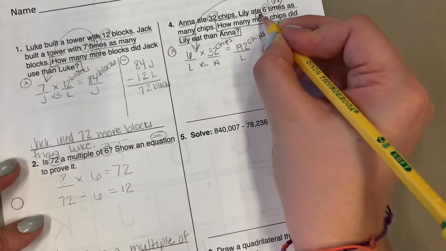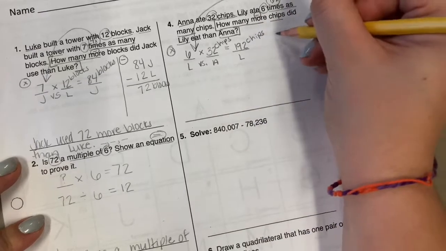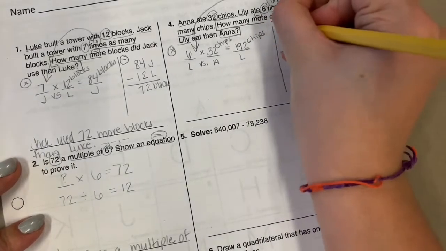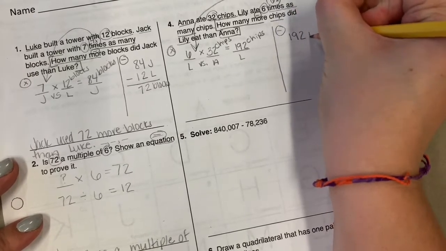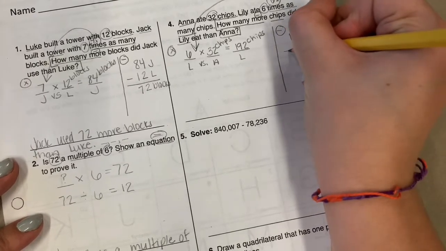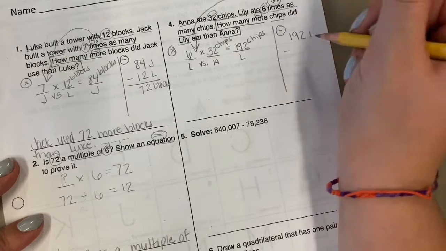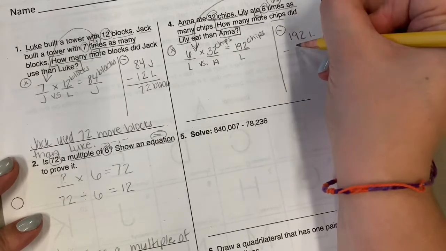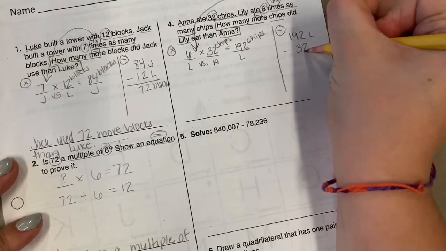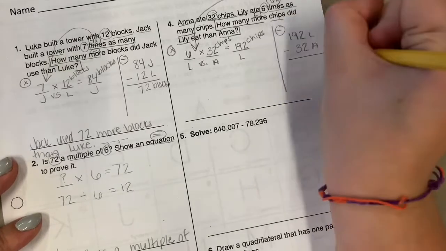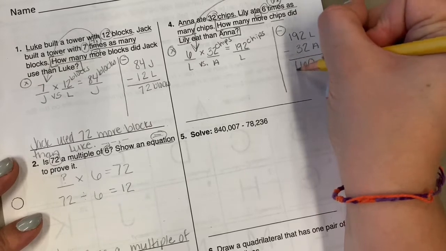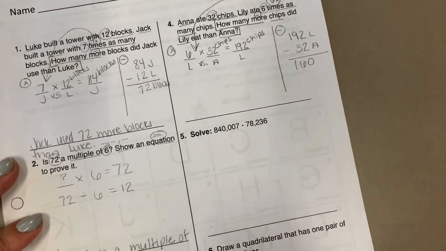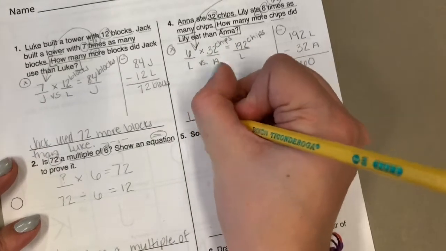The next step that we need to take is to find out how many more. Make sure you know that how many more tells us we're going to have to subtract. And it's the 192 chips that Lily ate minus the 32 chips that Anna ate. 2 minus 2 is 0, 9 minus 3 is 6, 1 minus nothing is 1. She ate 160 more chips than Anna. Write your sentence.